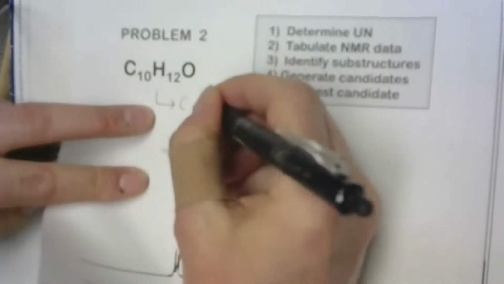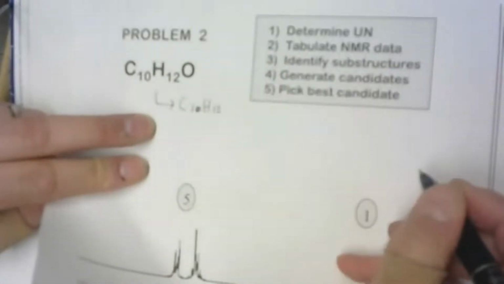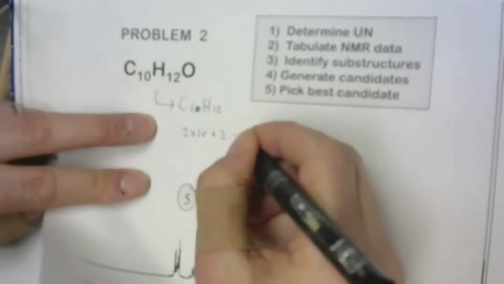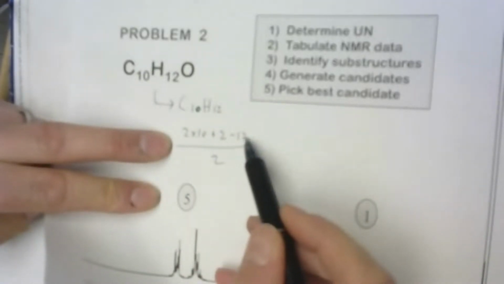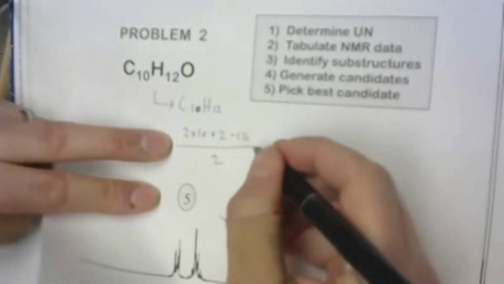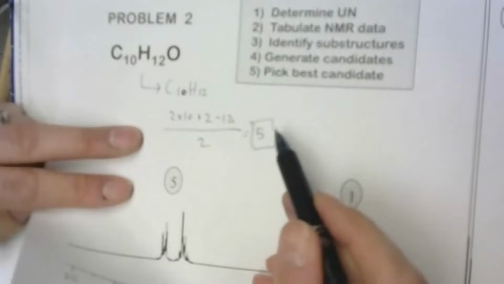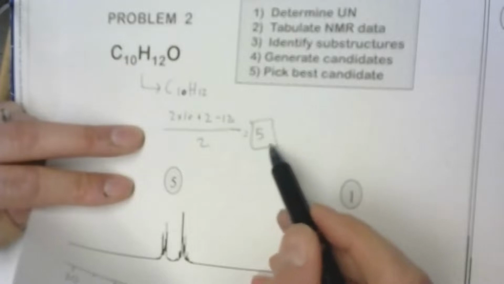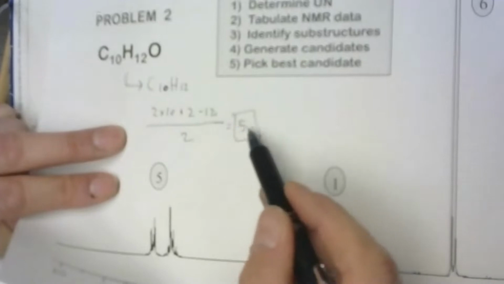So it just becomes C10H12. We do our UN, and we say 2 times 10, we're going to do the plus 2 early, and then minus 12 all over 2. That looks like 22 minus 10, not minus 12. 22 minus 12 is 10, divided by 2 is 5. Yeah, 5. Okay. What did we just say about if you have 4, you'd say maybe it's a benzene? Oh, what do you do if it's 5? Well, it's probably going to be a benzene and maybe something else, like a ketone or something, right? Those make sense. 4 of them is probably benzene.